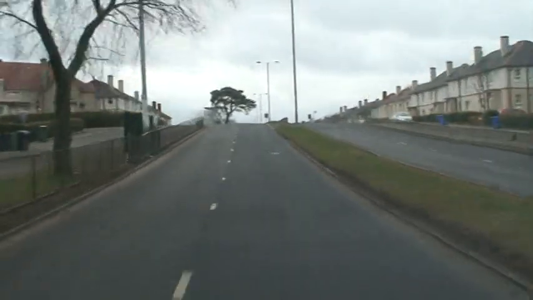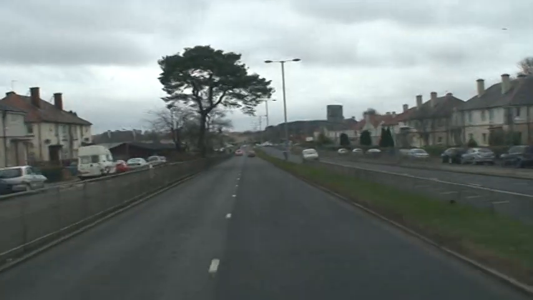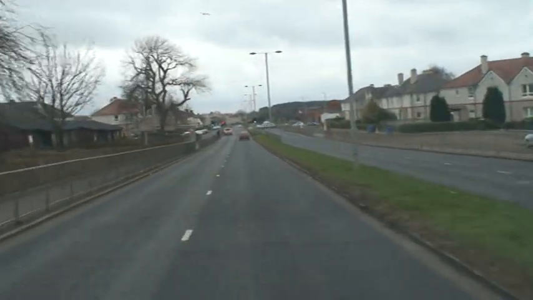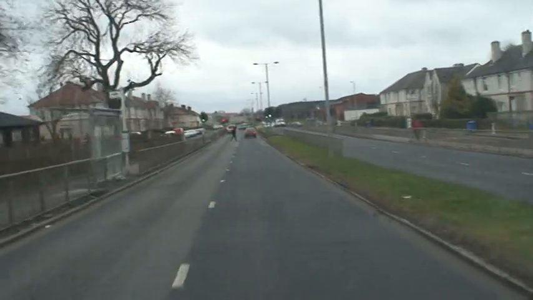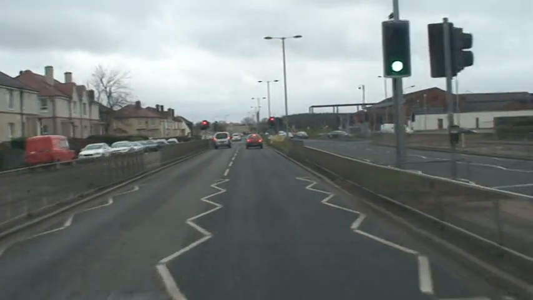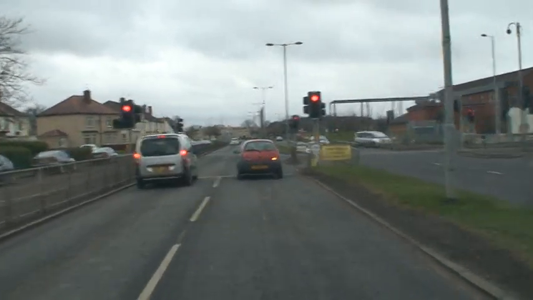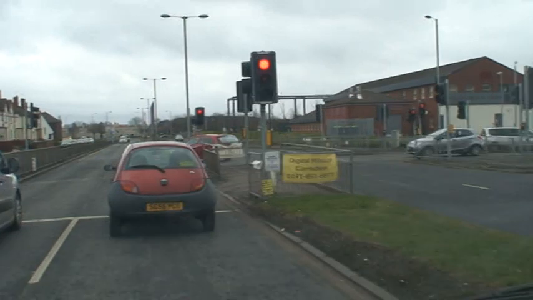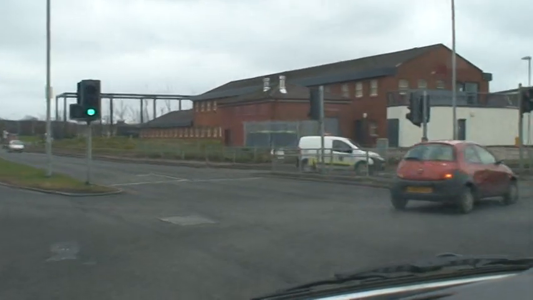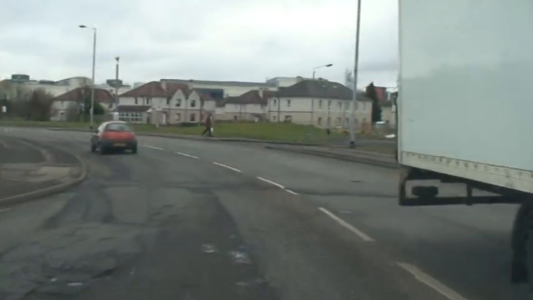Continuing along Peat Road, then we're going to come down to the lights. And they said during the usual mainstay of the number 10, I'll turn right into Cowglen Road to serve Silverburn. So we're turning right from Peat Road into Cowglen Road.